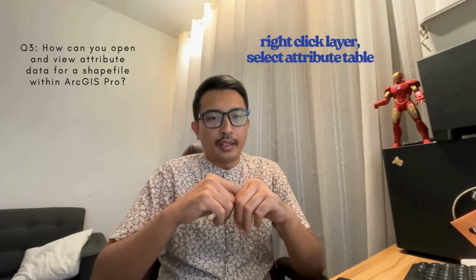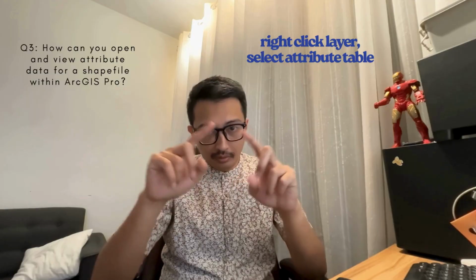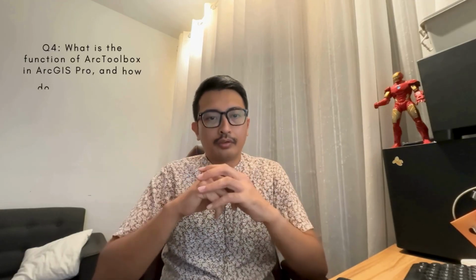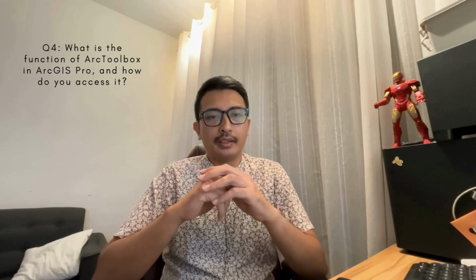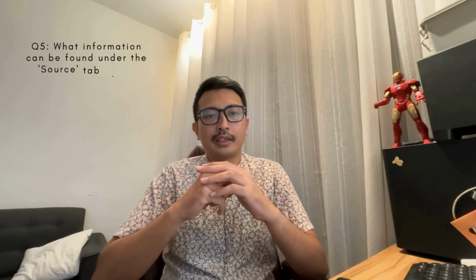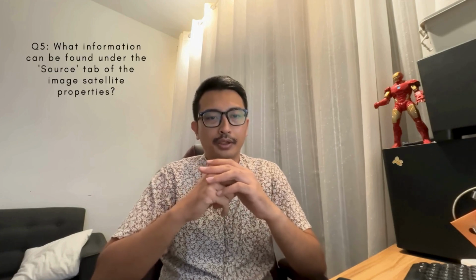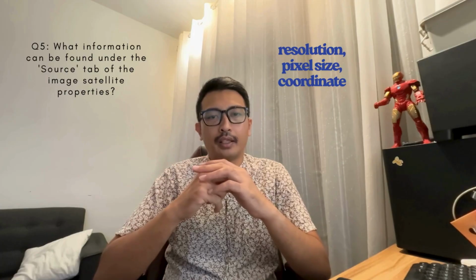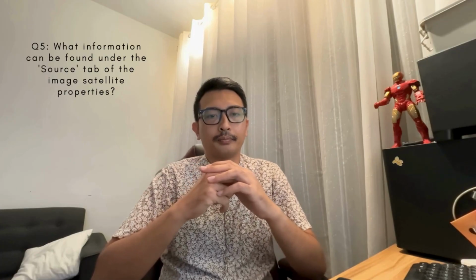Attribute data can be viewed by right-clicking the layer and selecting the attribute table. The toolbox is used for geoprocessing and spatial analysis and can be accessed from the Analysis tab. The Source tab shows raster properties such as resolution, pixel size, and the coordinate system.